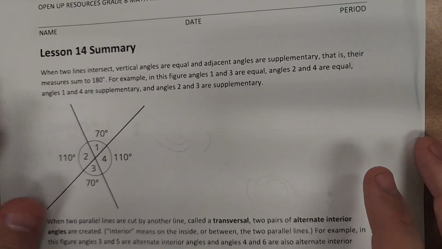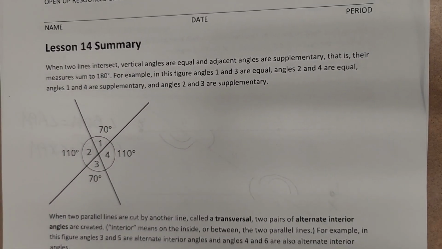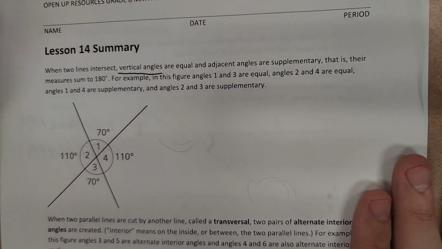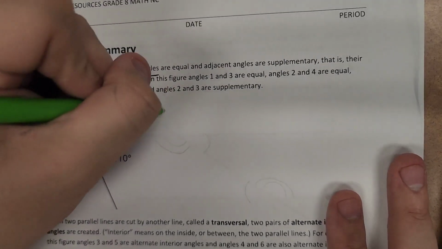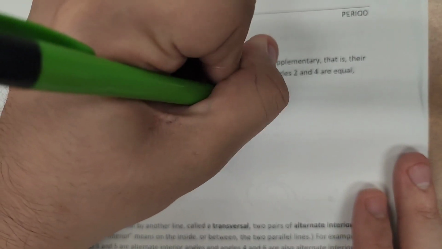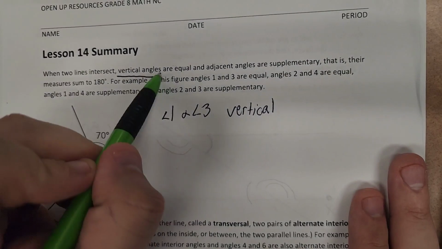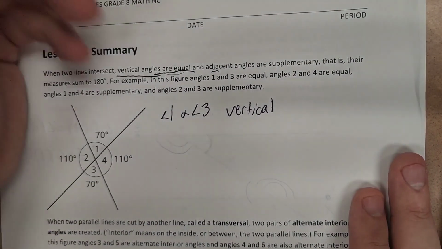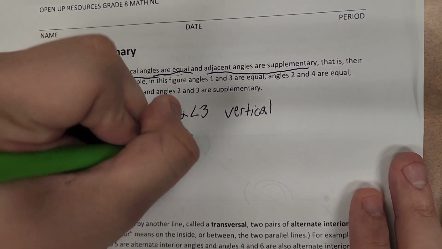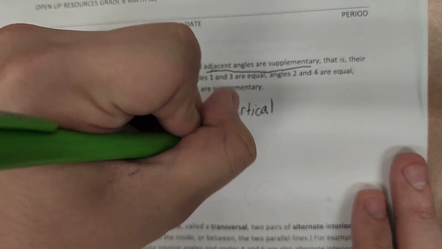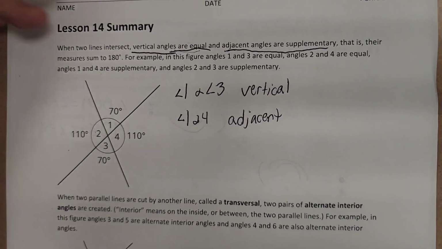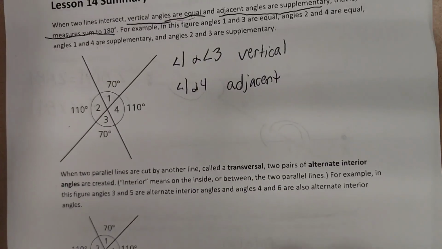And now we're to the summary. So the lesson 14 summary. When two lines intersect, vertical angles are equal, meaning angle 1 and angle 3 are called vertical, and they're always equal. And adjacent angles, so 1 and 4 are adjacent, meaning they always equal 180 degrees.